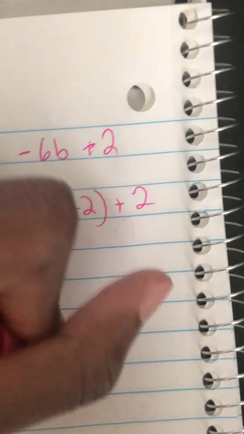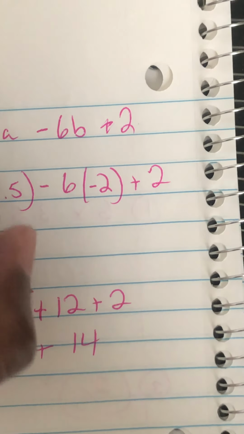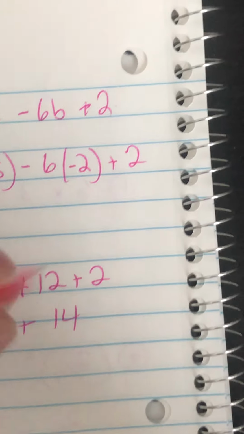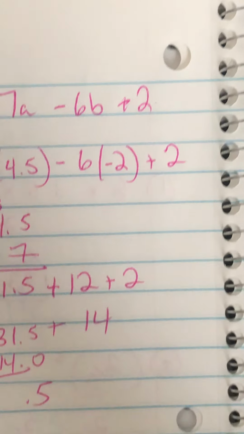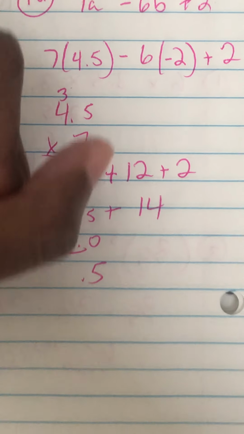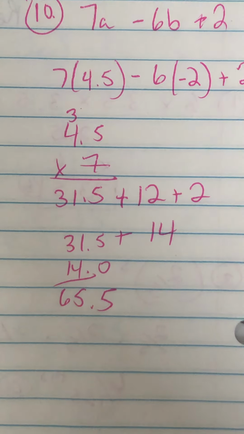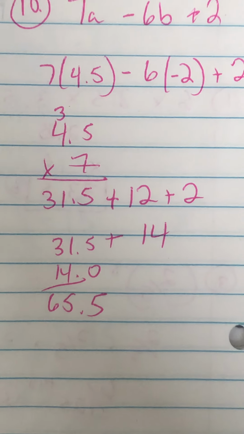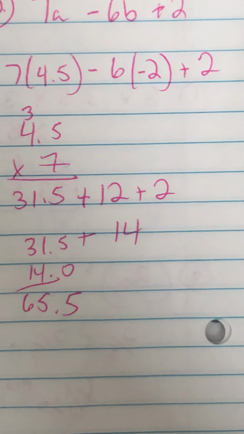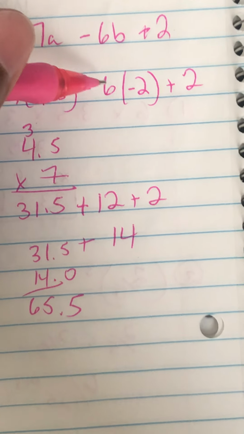That's going to be 14 plus 31.5. And then we add that up, 14 over here. It's going to be 0.5. 561 5/10. Huh. And we don't see that, probably because they didn't do that, I bet.